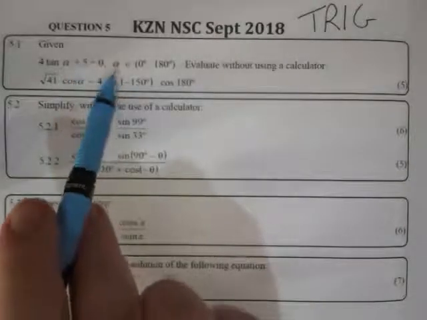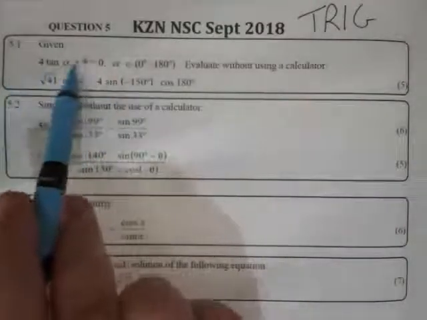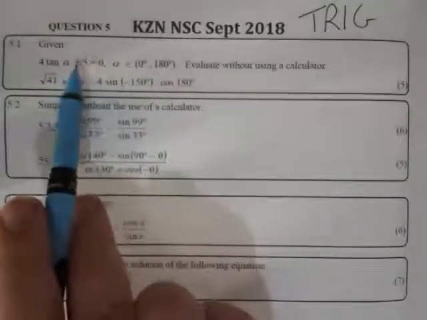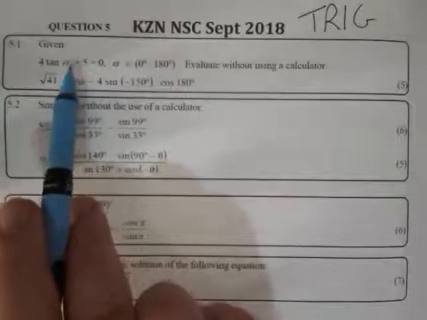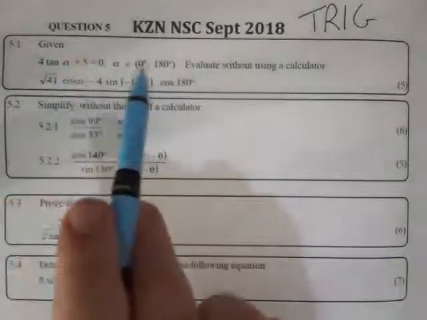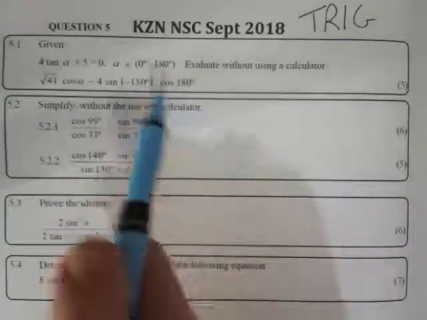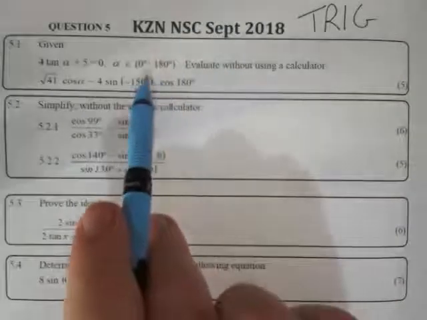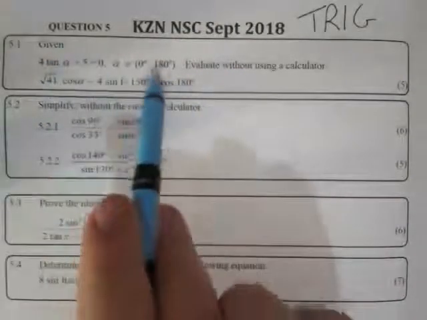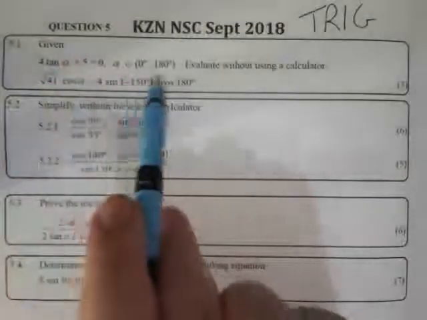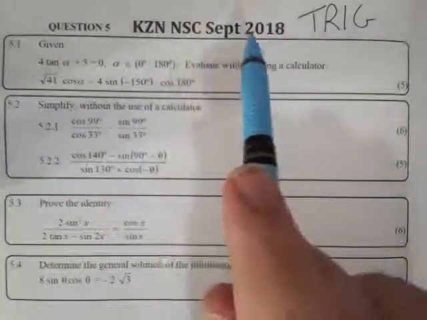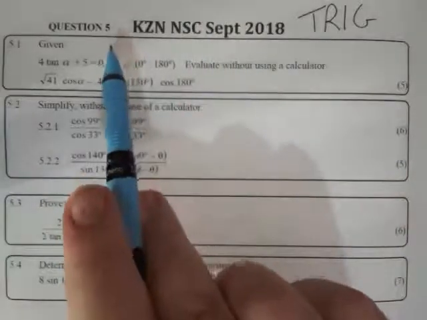So something we'll need to do is convert that into tan of alpha is equal to something, and that something will probably be negative because of that plus. We will then draw a diagram on the Cartesian plane and look to where it will lie, and given the tan is negative and the alpha is between 0 and 180, we will think it will be in the second quadrant.